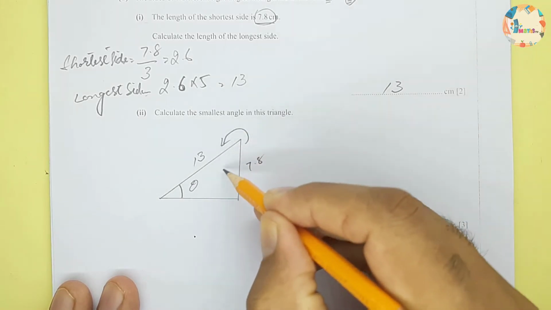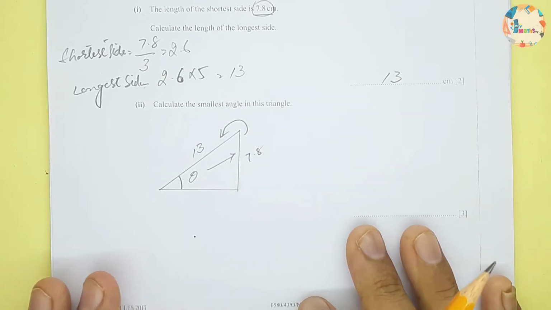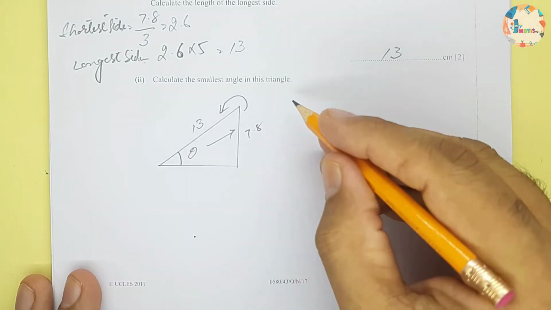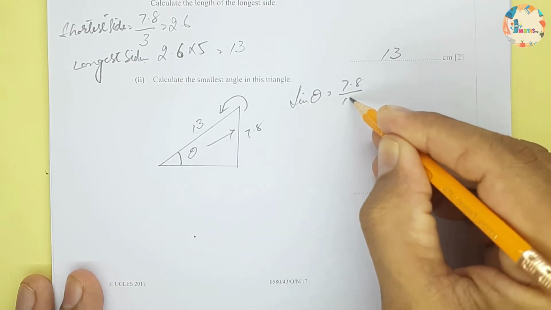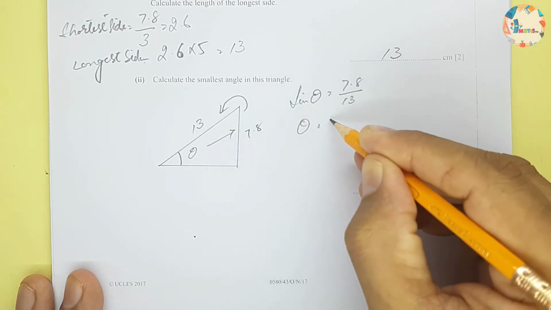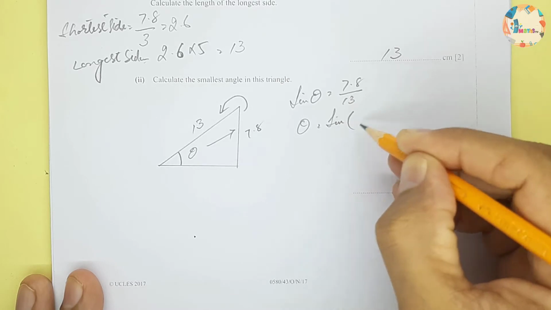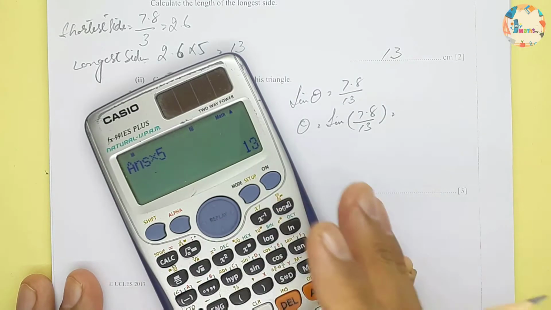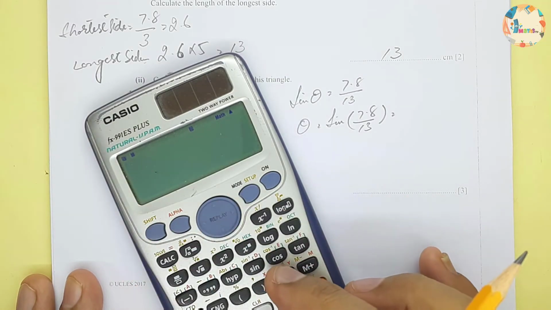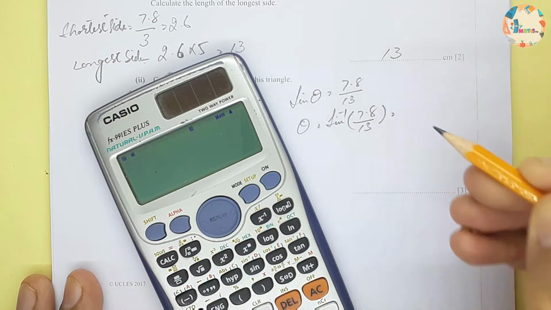So this over this, opposite over hypotenuse will be sine theta. So sine theta is equal to 7.8 over 13. So theta will be equal to sine inverse of 7.8 over 13. Basically this is sine inverse.